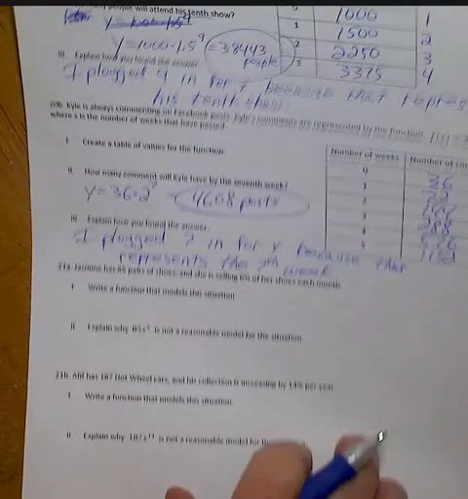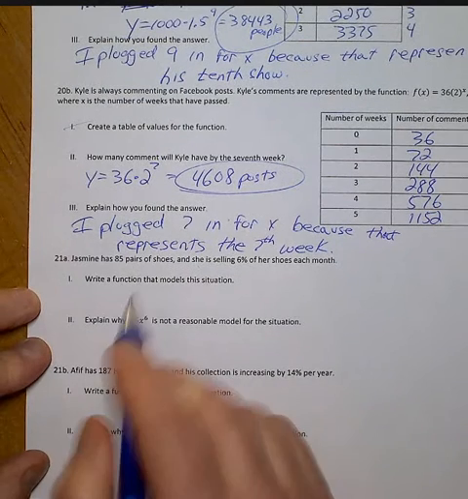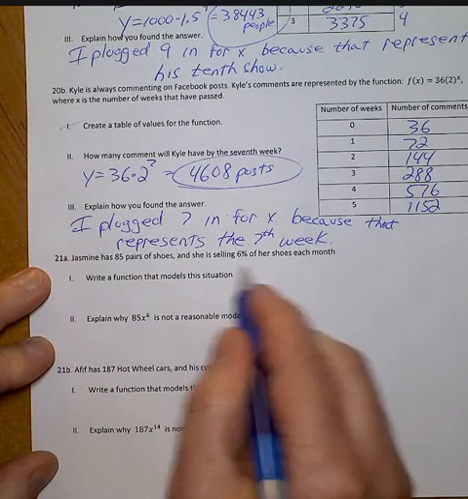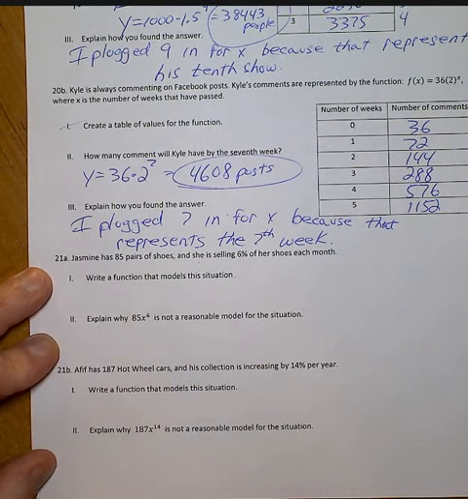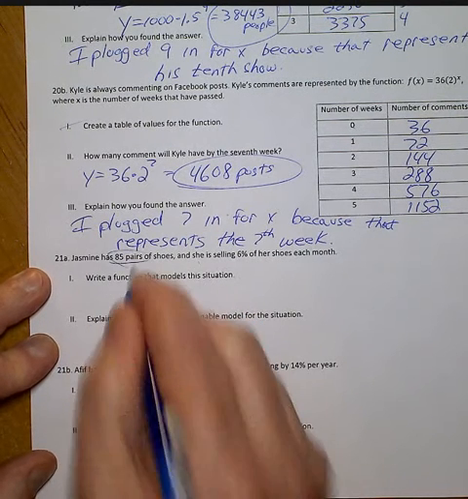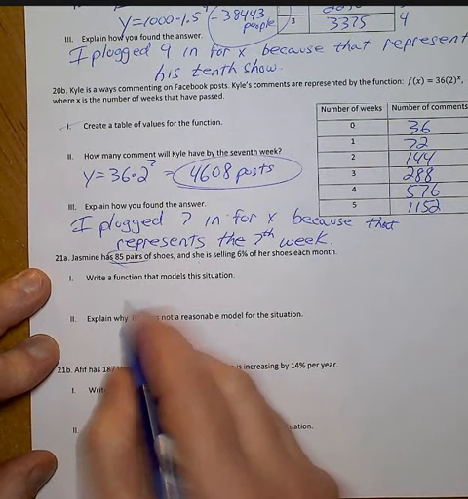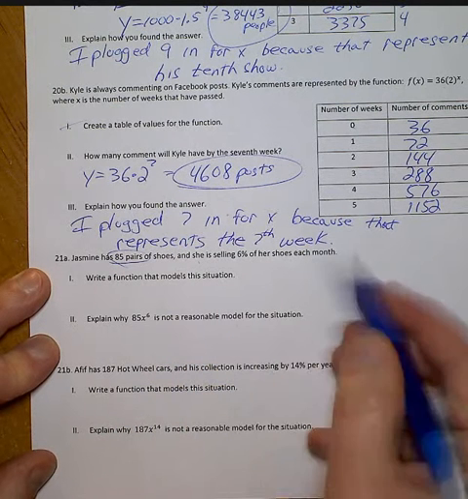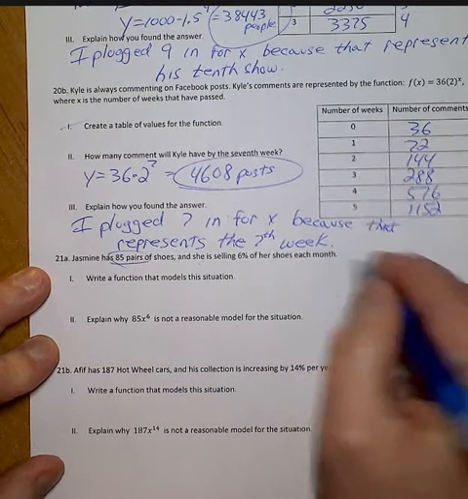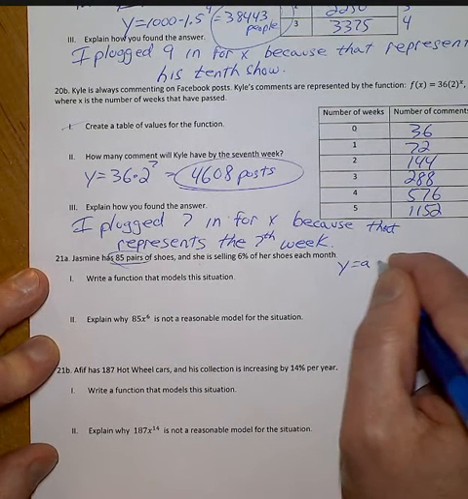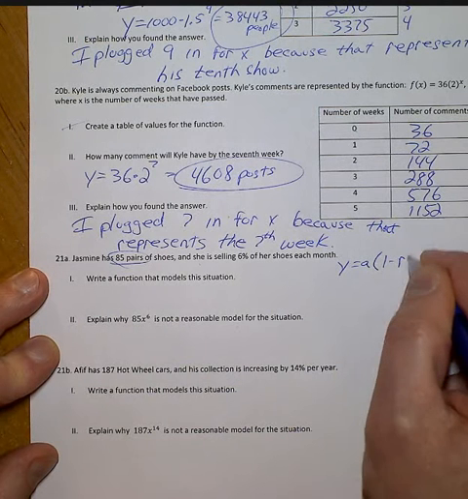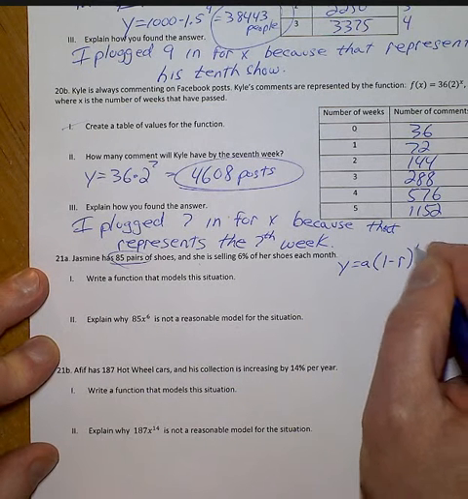Last problem, 21A and B. So Jasmine has 85 pairs of shoes and she's selling 6% of her shoes each month. So she starts with 85. That's the initial value. We're going to write that function. She's selling, so is this exponential growth or decay? It's going to be decay. She's getting rid of shoes, which is y equals a times 1 minus r to the t or x.